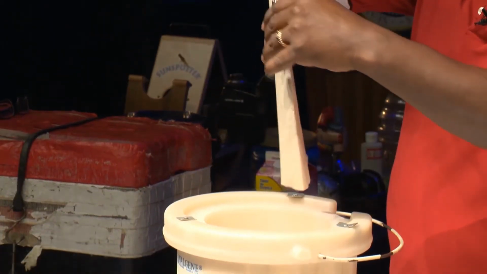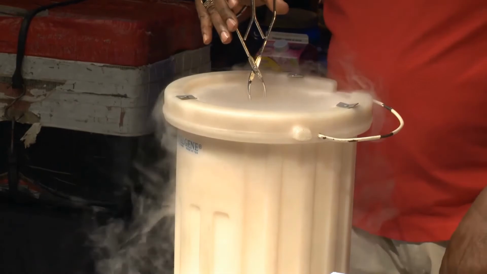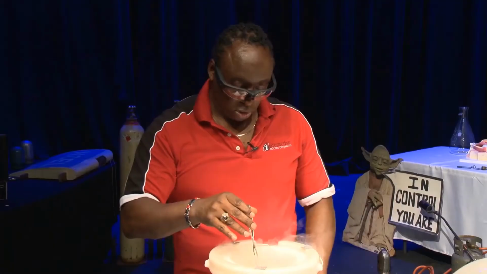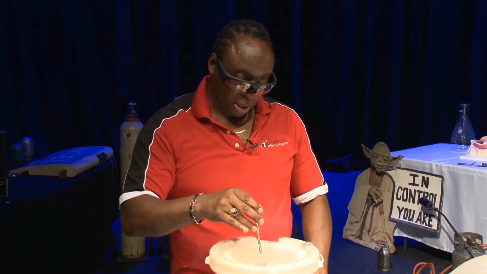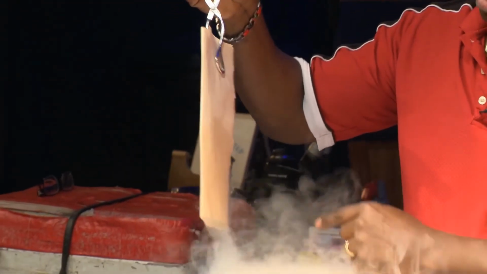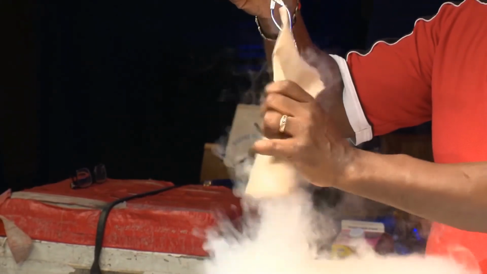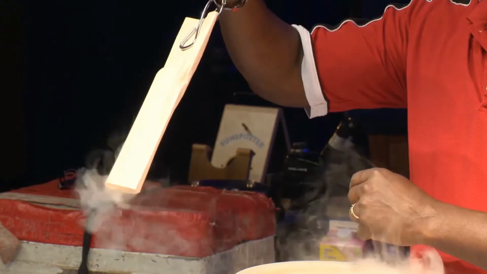I'm going to put it in liquid nitrogen. I'm going to count to 10. 1, 2, 3, 4, 5, 6, 7, 8, 9, 10. I take it out of the liquid nitrogen. You can see where it was in the liquid. I'm going to crunch it again. Notice smoke comes off, but nothing much happens to it.